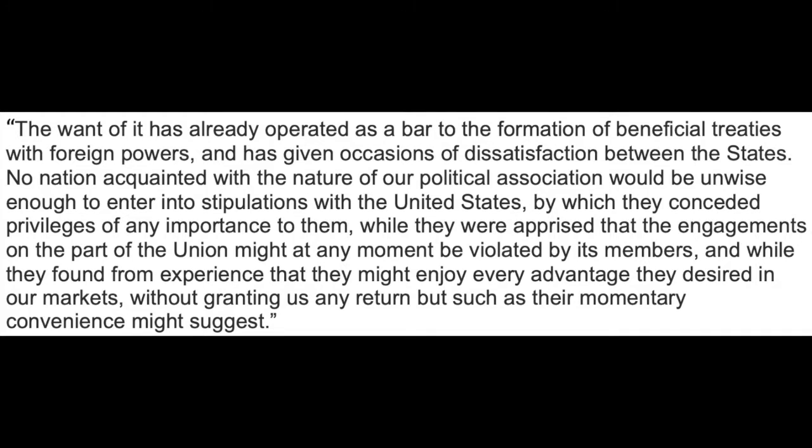So he states, and I quote, "The want of it has already operated as a bar to the formation of beneficial treaties with foreign powers and has given occasions of dissatisfaction between the states. No nation acquainted with the nature of our political association would be unwise enough to enter into stipulations with the United States by which they conceded privileges of any importance to them, while they were apprised that the engagements on the part of the Union might at any moment be violated by its members, and while they found from experience that they might enjoy every advantage they desired in our markets, without granting us any return but such as their momentary convenience might suggest."